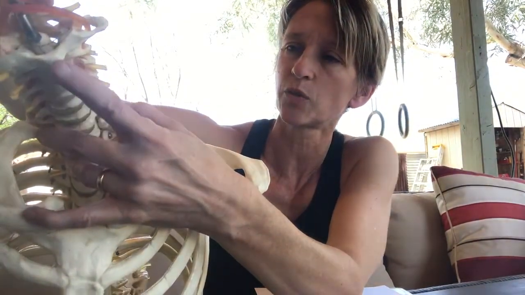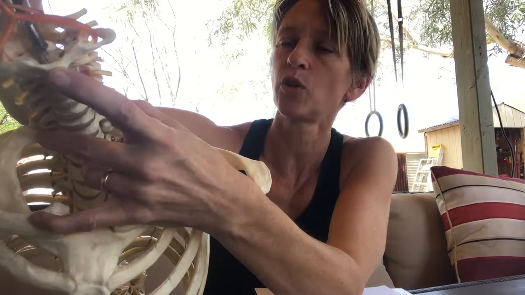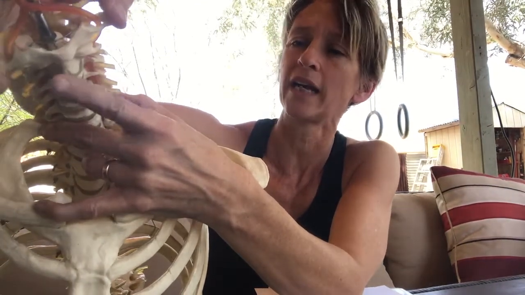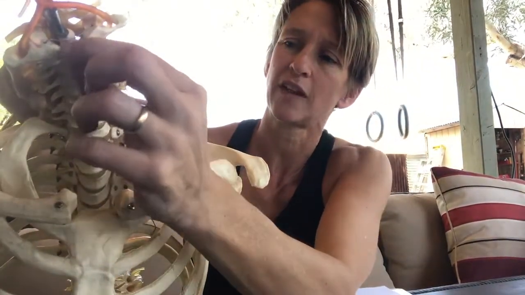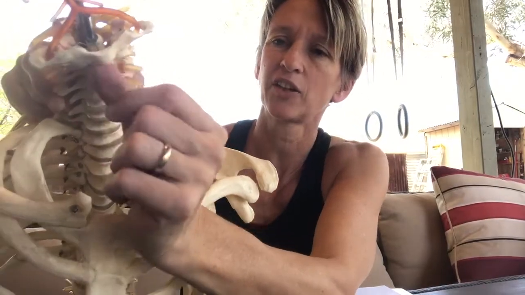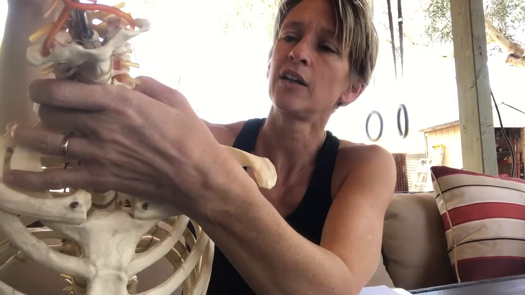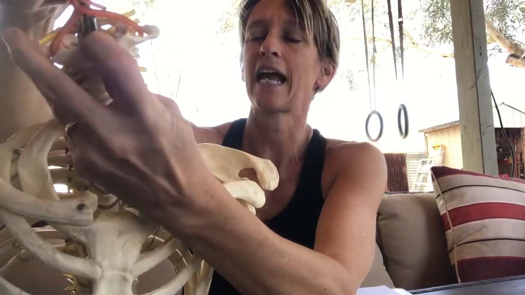Okay, so this is the Atlas. This is C1. So no spinous process, just a posterior tubercle. We have a posterior arch back here. We have transverse processes that are quite wide. We have an anterior arch here that just has this kind of thicker area where the body would be. So it's really big here. It's almost just like a ring of bone, right? And so it being a ring of bone means that it has a huge vertebral foramen.